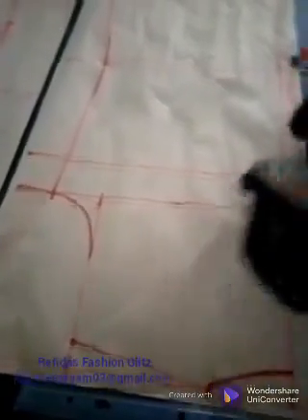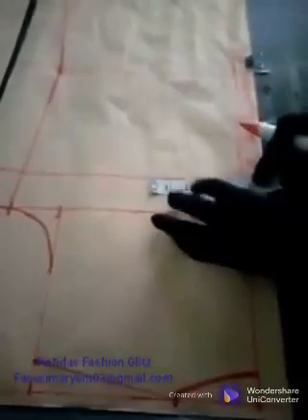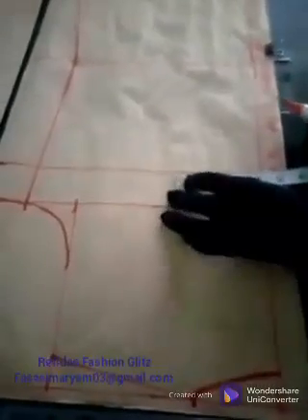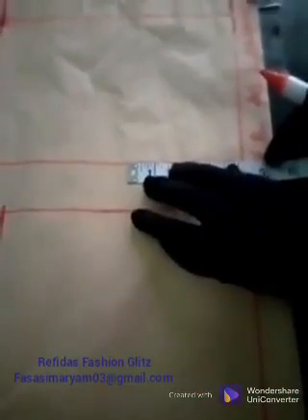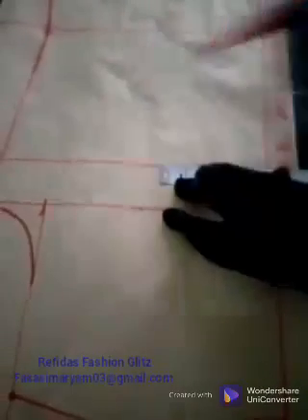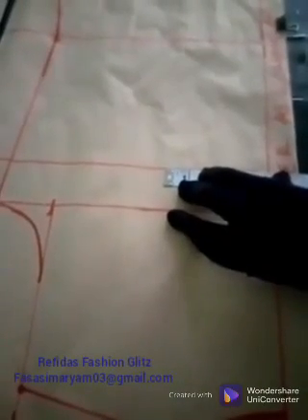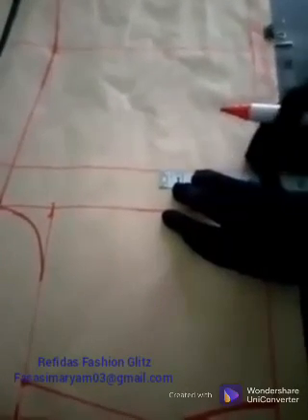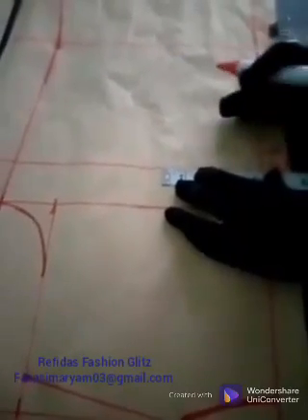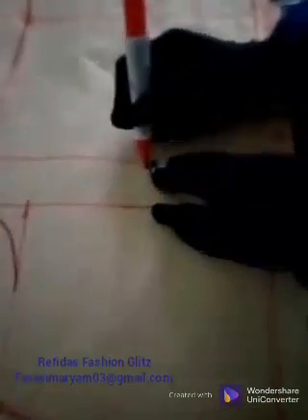Then I measure 4 inches for the front dart. My nipple to nipple measurement is 7 inches. 7 inches divided by 2 gives me 3.5. So 3.5 plus half an inch, making 4 inches. So this is the 4 inches.